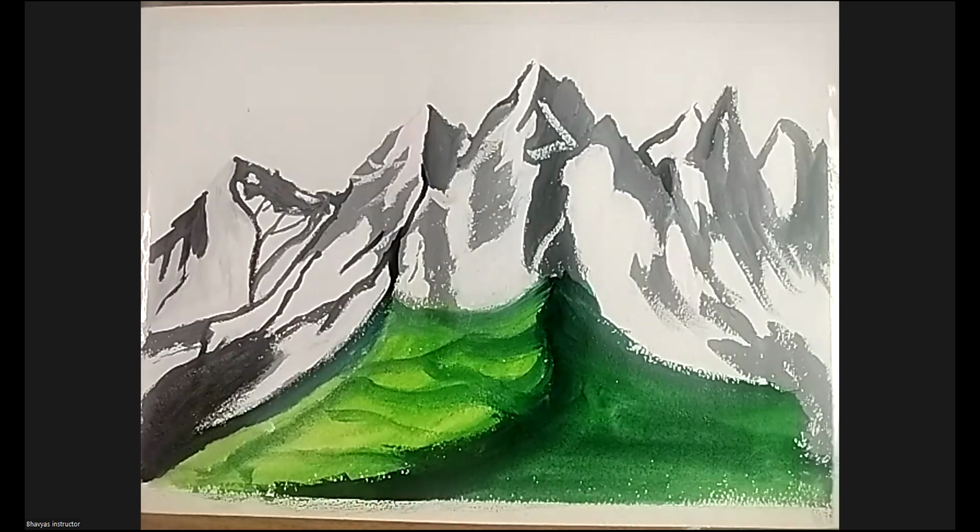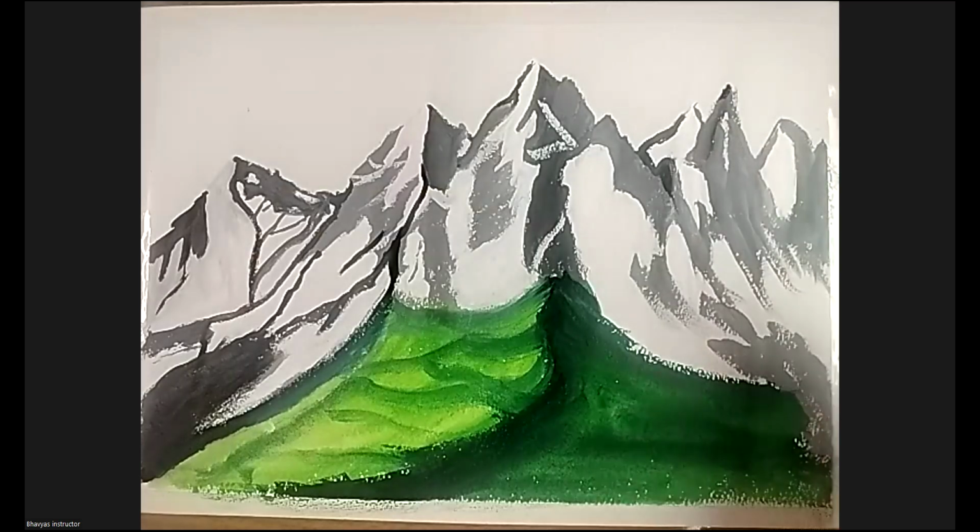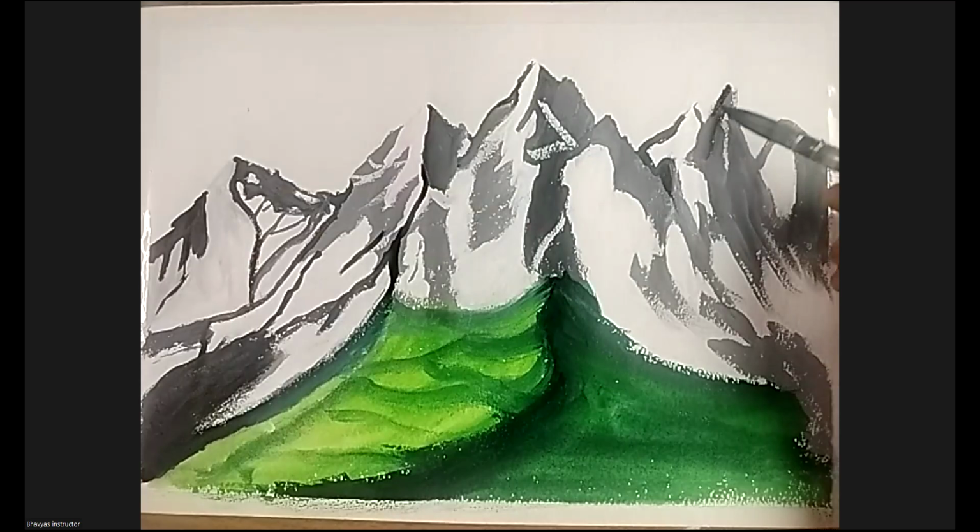Okay. Now I need a little more dark, so I'll add a little more Persian blue. This part I want a little more dark. Even for the mountains, you can add a little to get a little darkness here. You can add Persian blue.